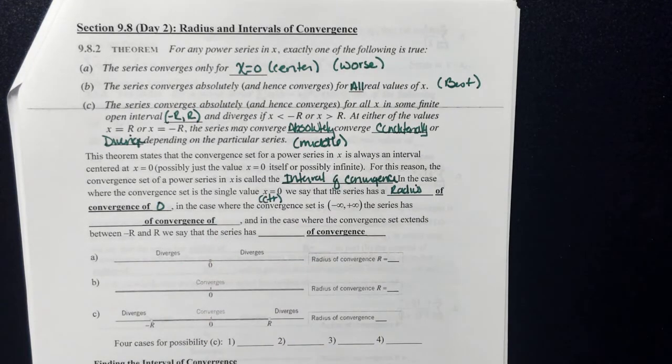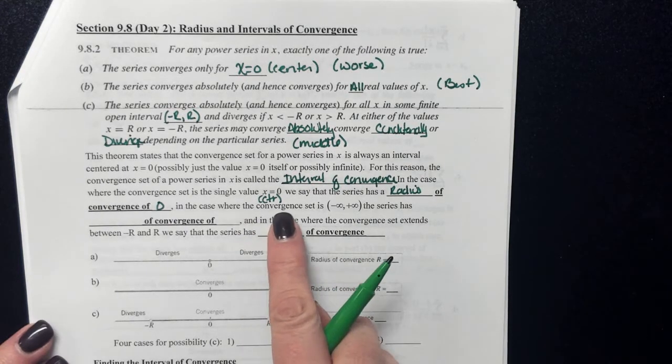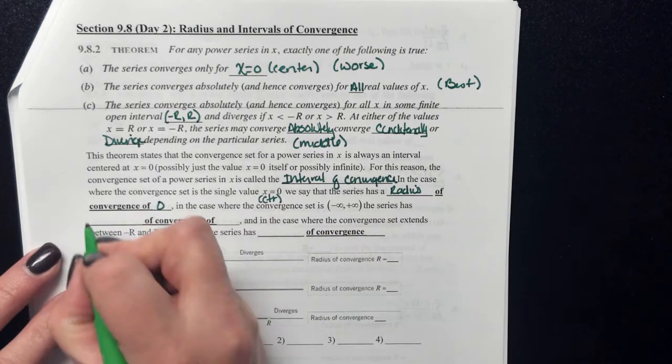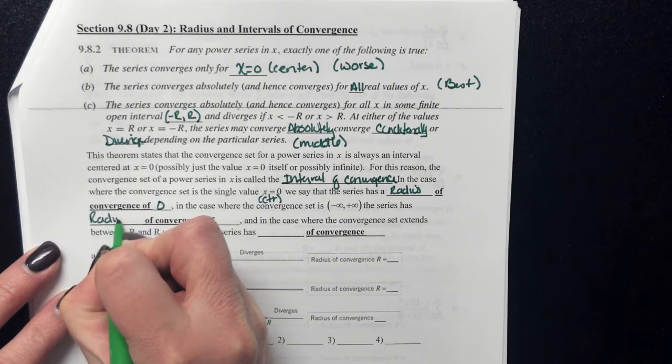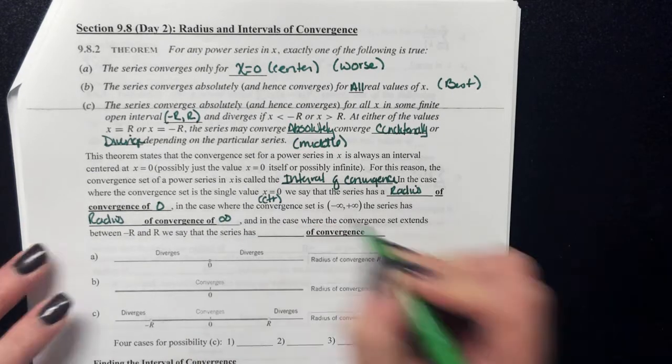When we talk about the radius of convergence, it's how far out from the center the convergence is going. Think of the center, and the radius: we'll look to the left and look to the right of the center to see exactly how far spread out this particular interval of convergence is. In the case where the convergence set is all real numbers, then we say that the radius of convergence is infinite.